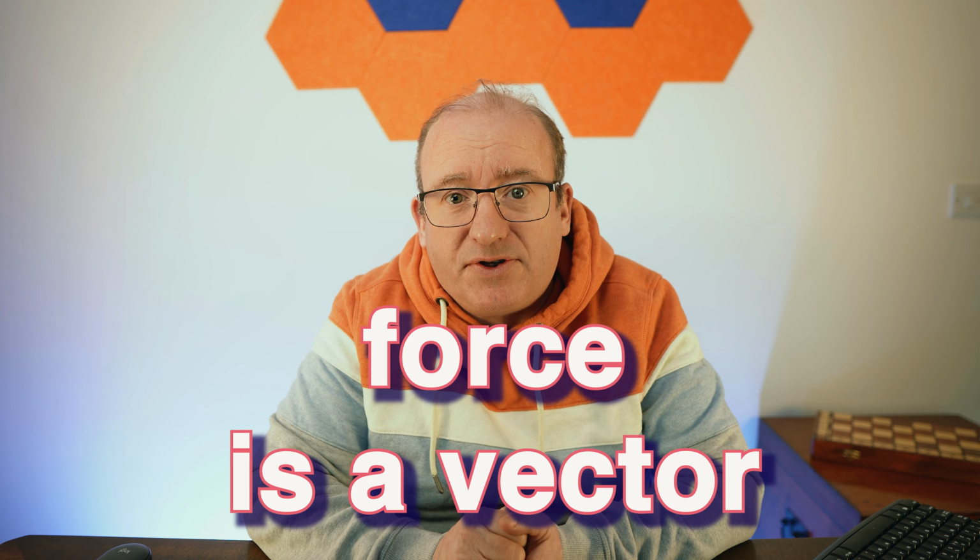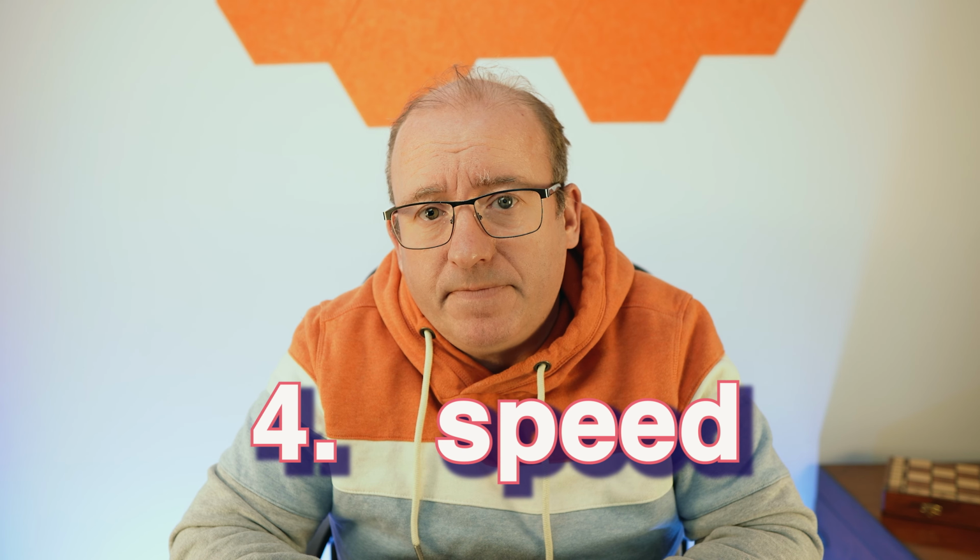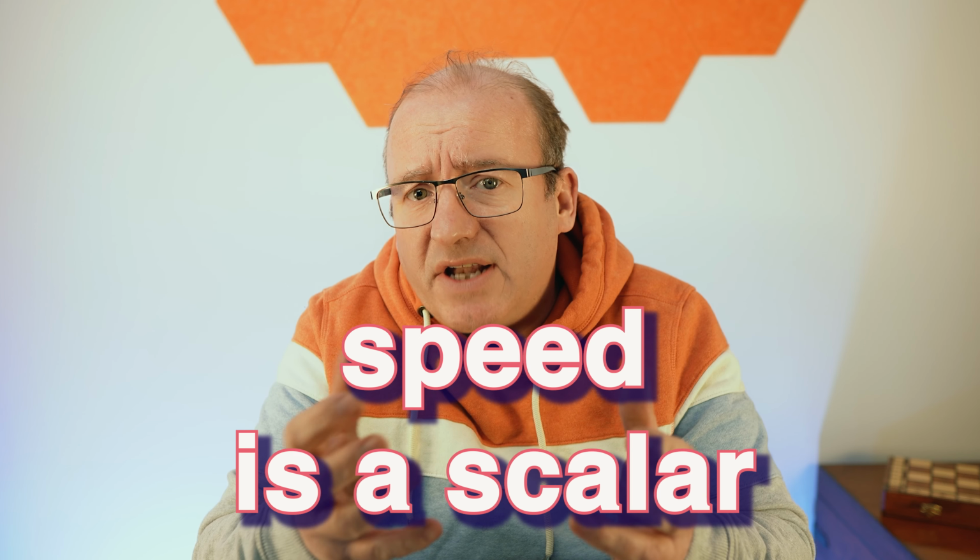Three, force. Yes, force has direction, so it's a vector quantity. You push or pull things. Speed. So speed on its own is a scalar quantity. It doesn't have any direction. If you look at the speedometer in a car, it doesn't say plus or minus. It only just gives you a number.